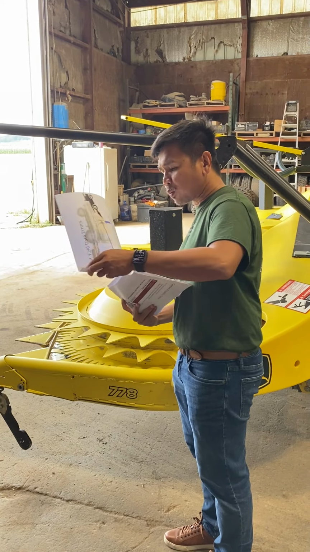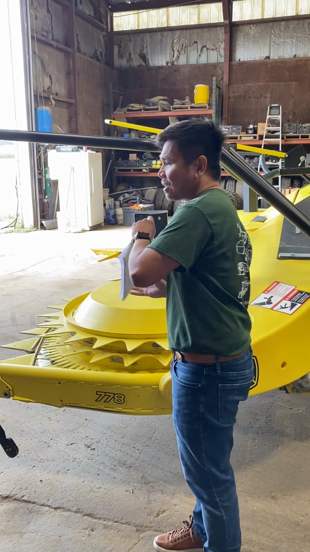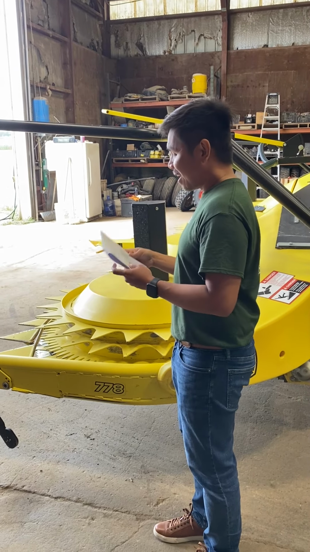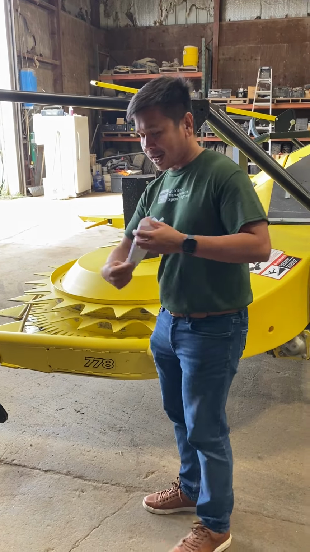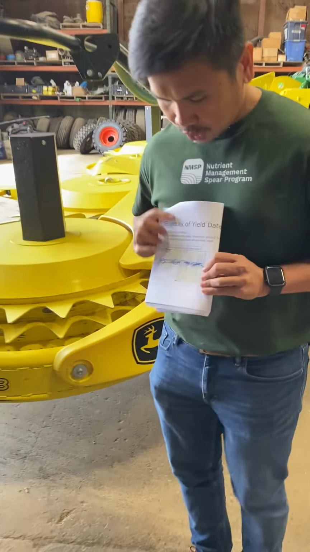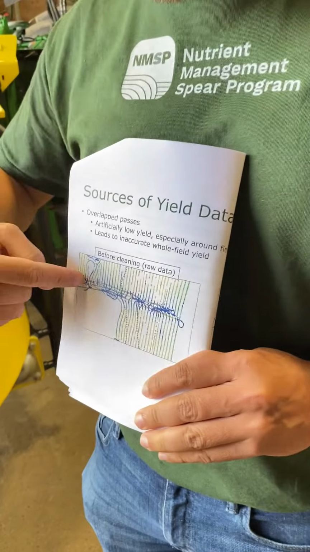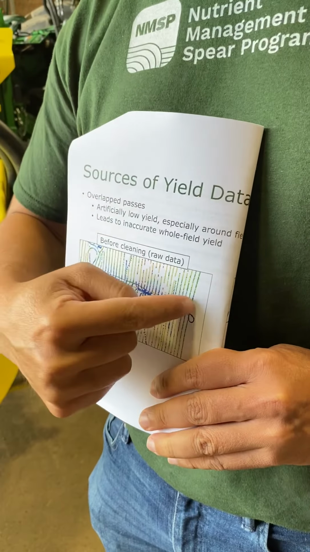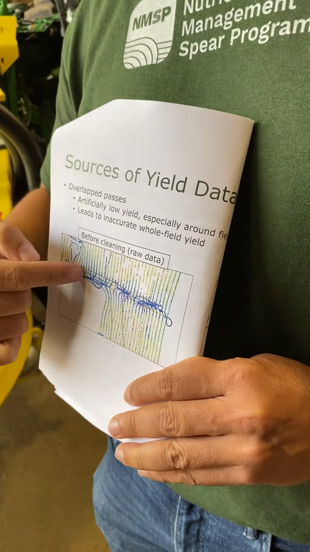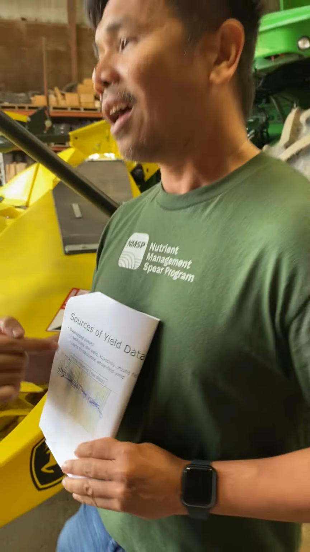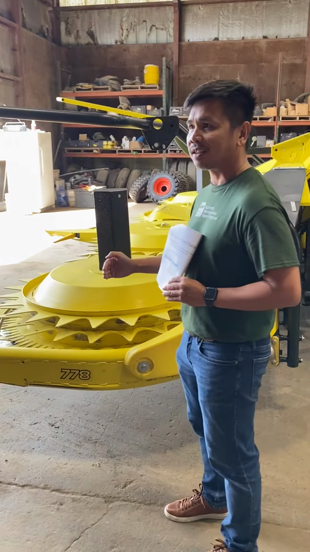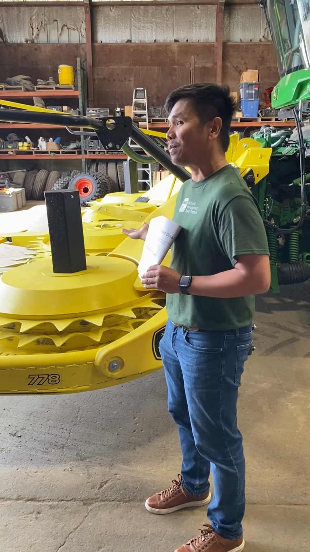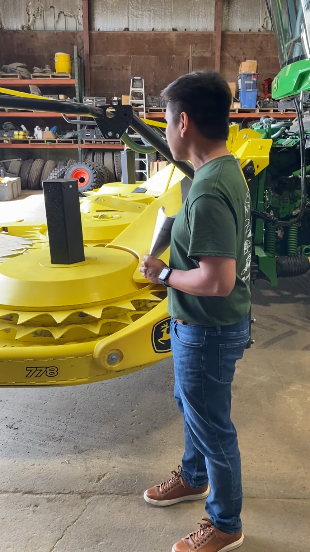And so when we use our fancy software, we see data that looks like this. If you notice, these areas here are the turns, and you see blue lines. Blue lines mean low yield.